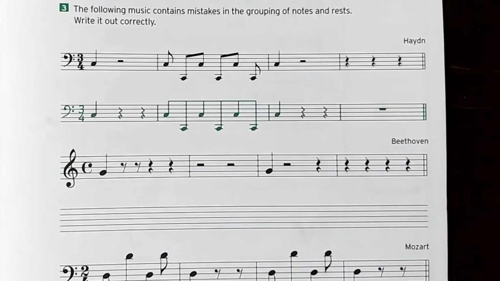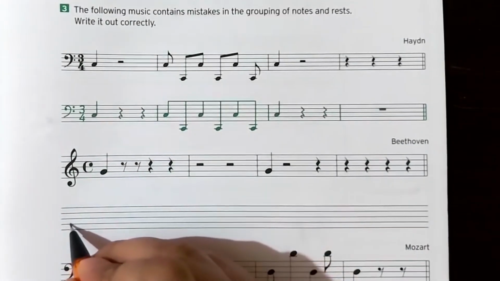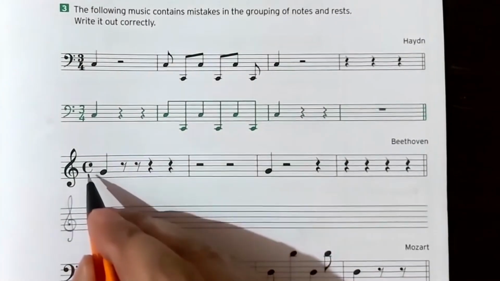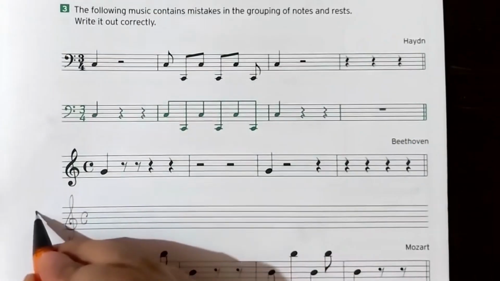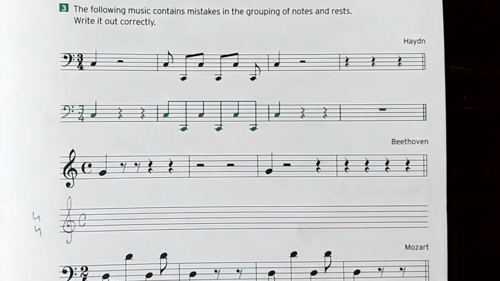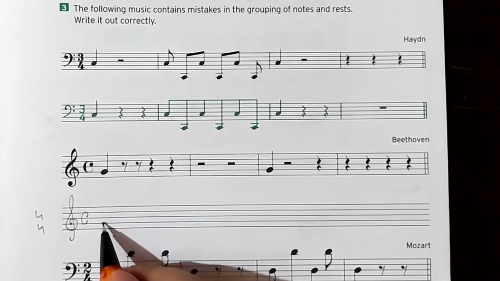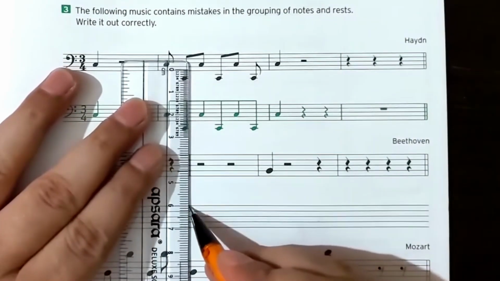So let's start. Let's make the treble clef first. Now this C means we have a common time signature, so we have to remember it should be 4x4. Okay, now this crochet beat they have given, so let's make this crochet beat first. Let's make these bars first, so it will be easier for us.